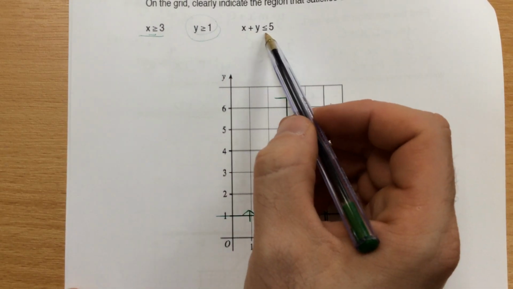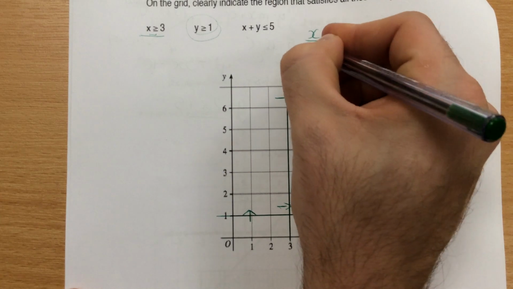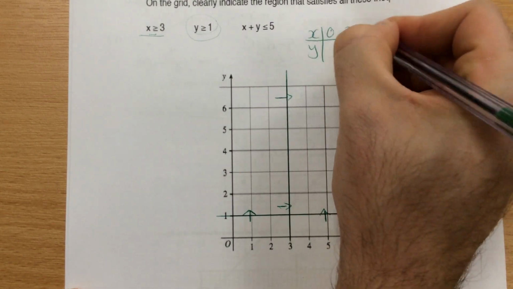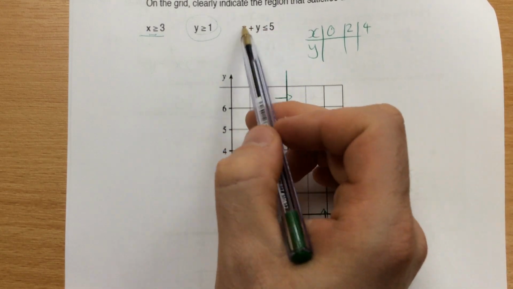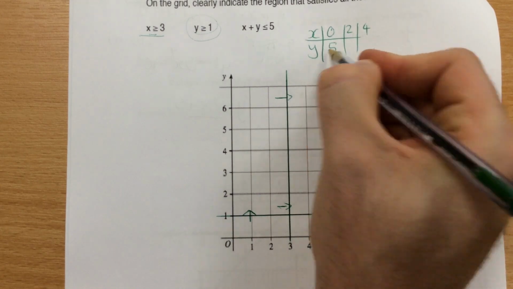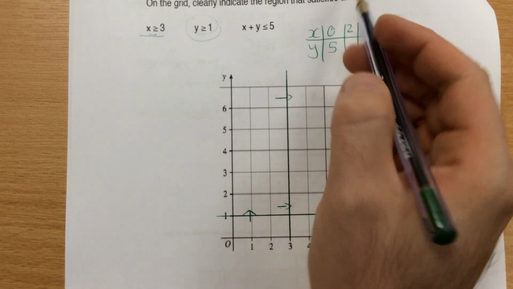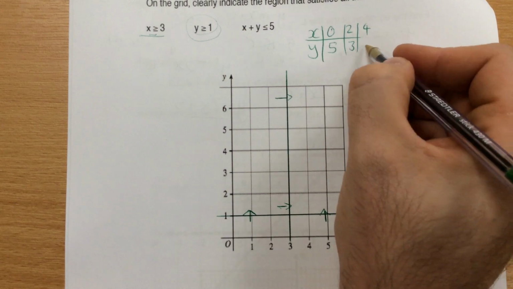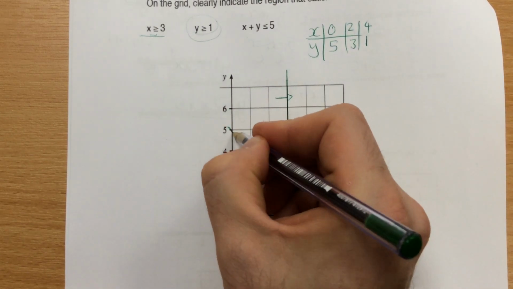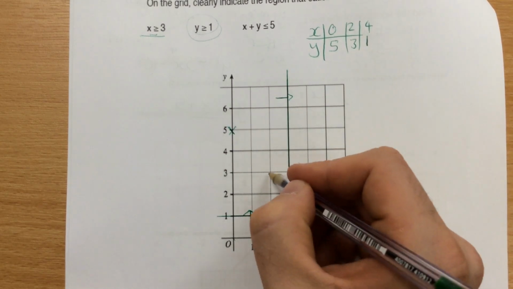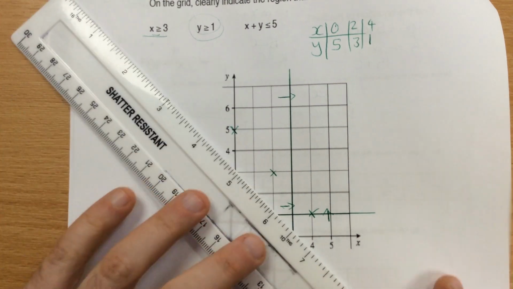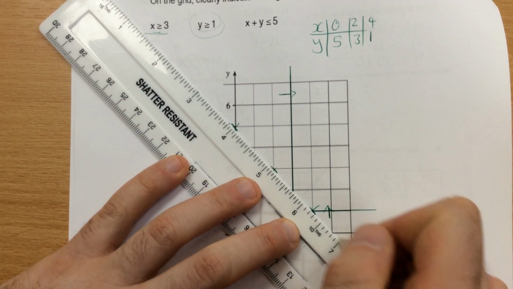For x plus y less than 5, I'm going to do a quick table of values. I'm going to choose some x values from down here, so I'm just going to go for 0, 2 and 4. And I'm going to work out what my y value would be for this equation to be correct. So if x is 0, 0 plus something equals 5. So 0 plus 5 equals 5. 2 plus something, 2 plus 3, and then 4 plus what? 4 plus 1. I'm going to plot these points, 0, 5. So at 0 it's 5. At 2 it's 3. And then at 4, 1. So I'm going to plot those 3 points, and I'm going to draw a straight line between them.